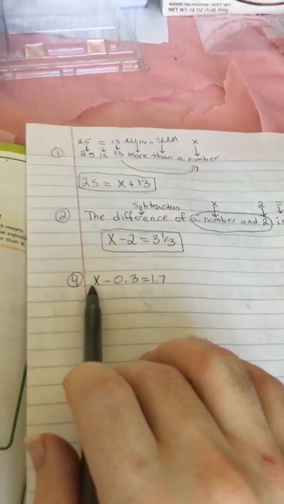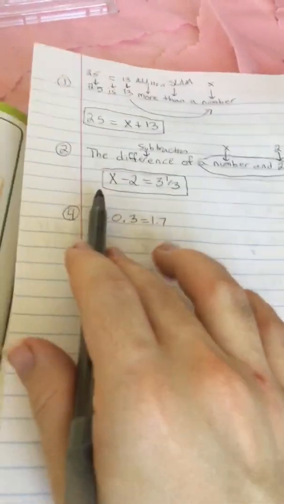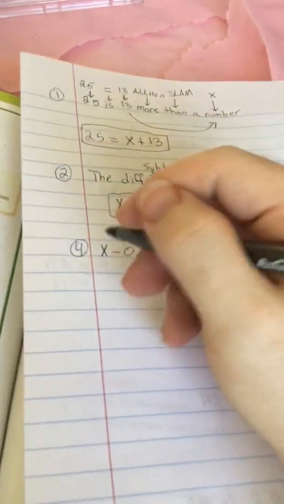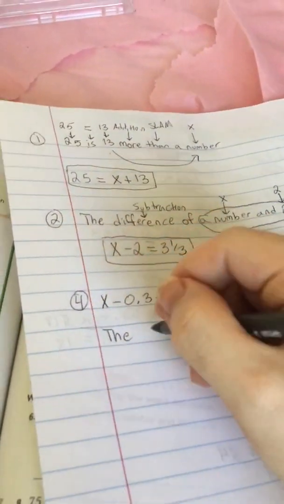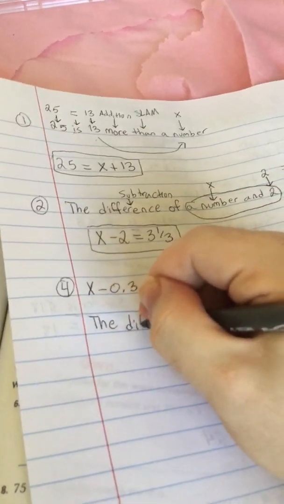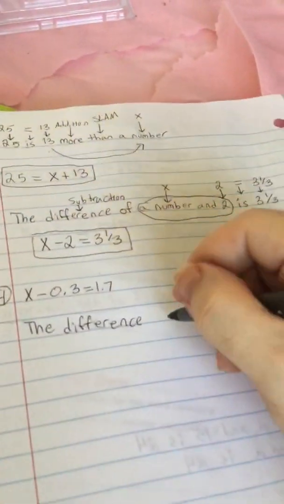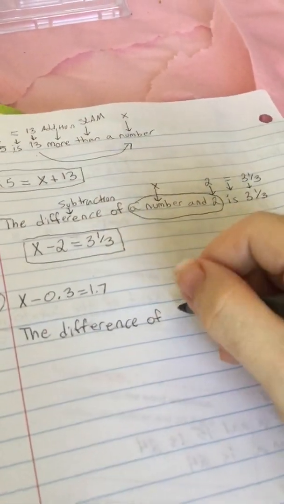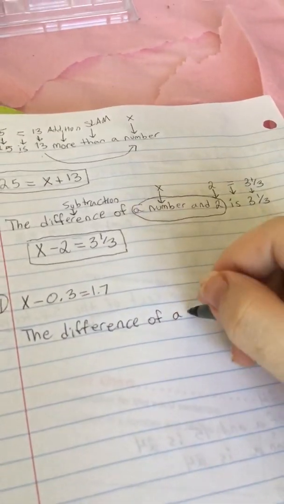We have subtraction between x and 0.3. Subtraction, the answer to that is going to be the difference. So I'm going to say, all right, well, that means that here we have the difference of a number. We could say x or a number because we don't know what it is.